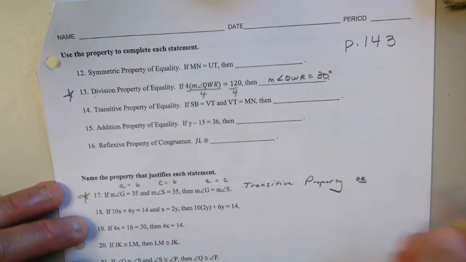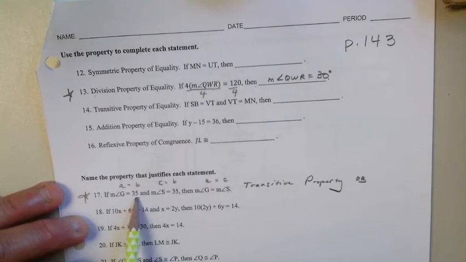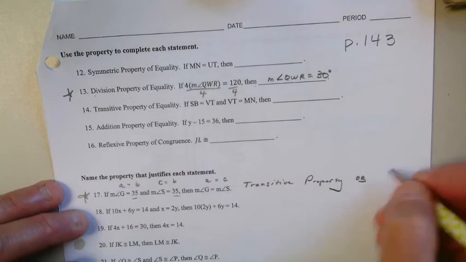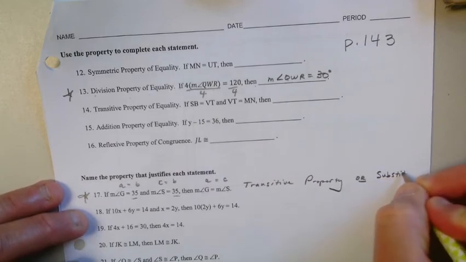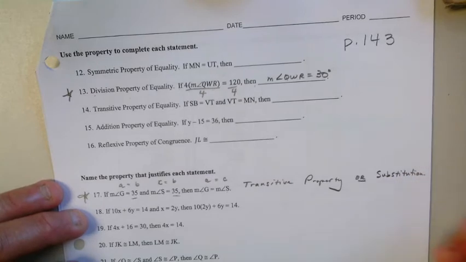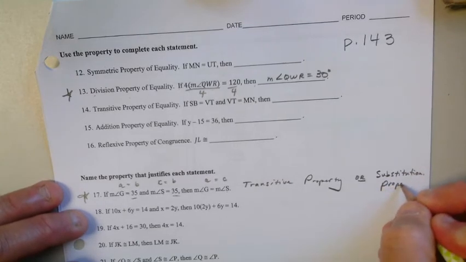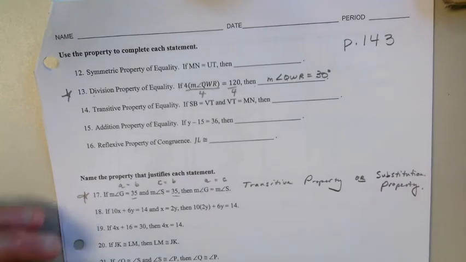Or you could also put substitution. Since both of these equal the same thing, we can substitute one in for the other, so angle S equals angle G. So substitution would be fine with me there too. Okay, I think transitive is the better of the two, but what is transitive? It's a form of substitution.